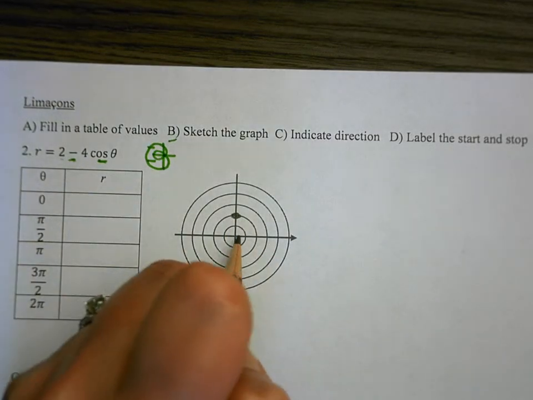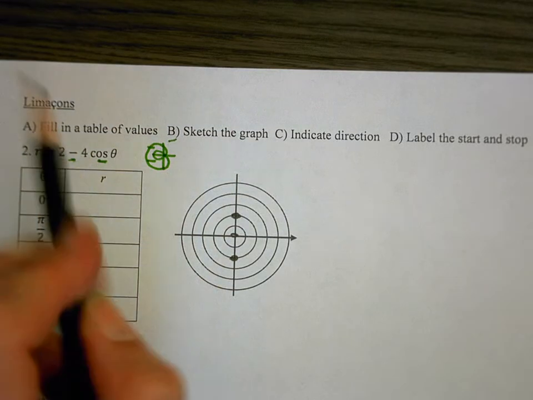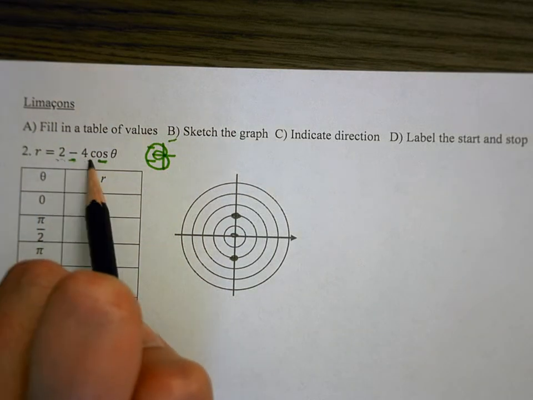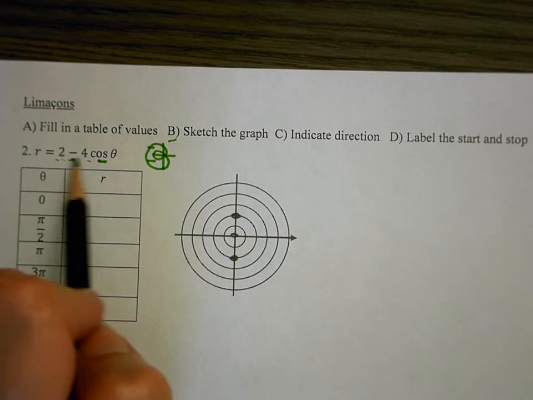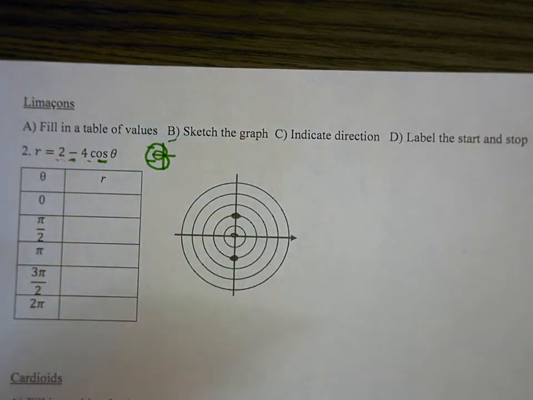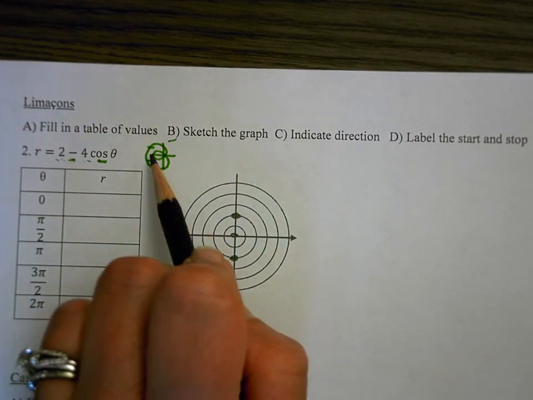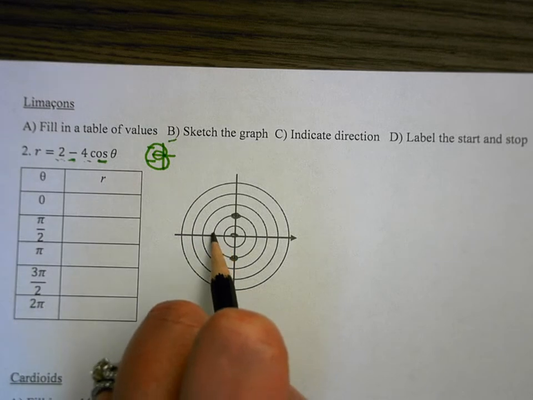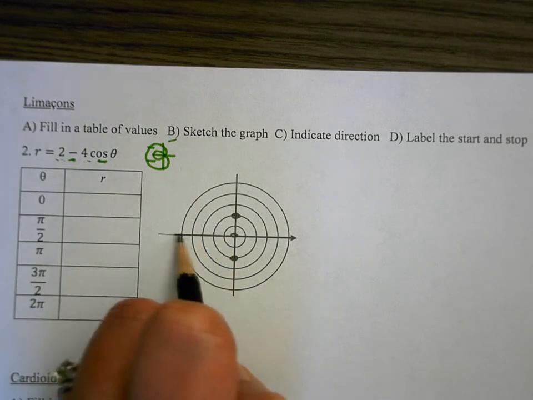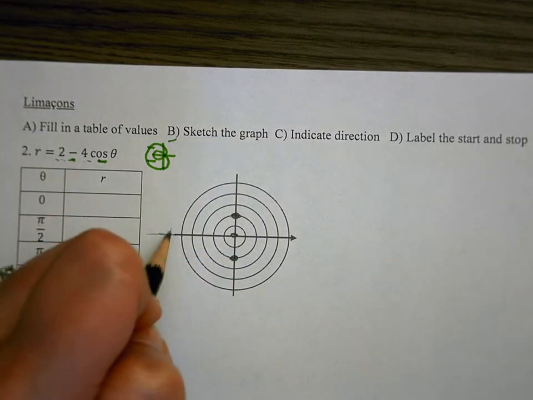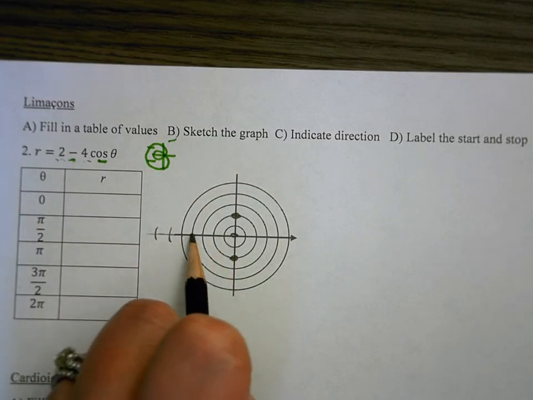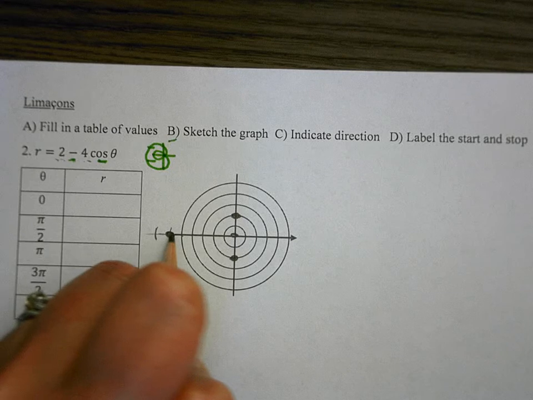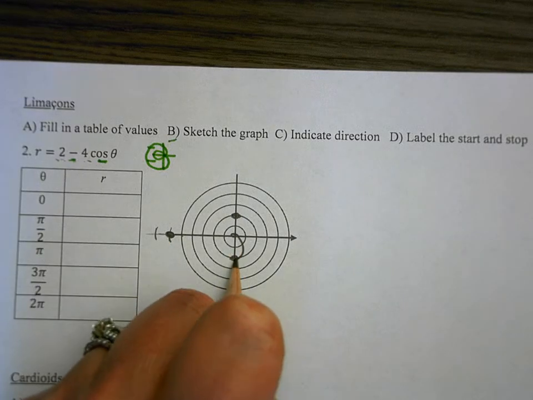I'm always going to go through the pole, so let me go ahead and mark that. And then I'm going to add these two numbers together to get the diameter of the big circle, the outer circle. So 2 plus 4, 6. I'm going to go 6 units to the left because it's oriented to the left. Let me add another little line here and another one. So here's 6. So that gives me the outer loop.